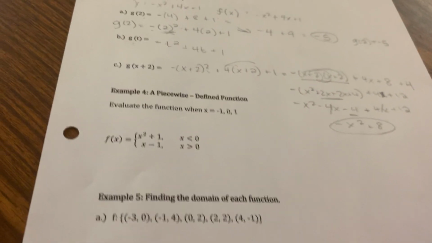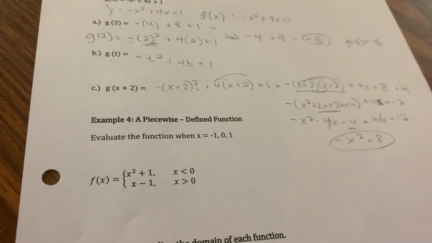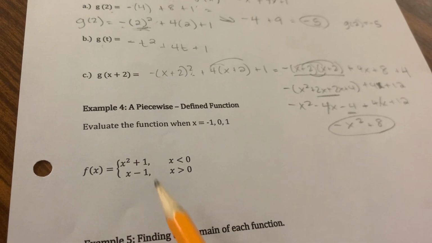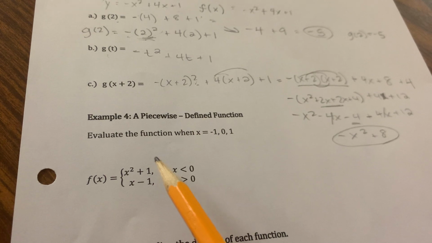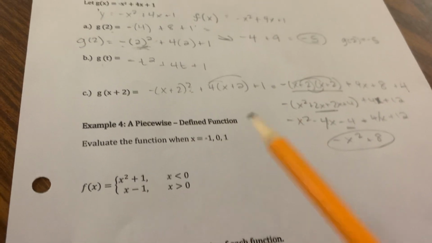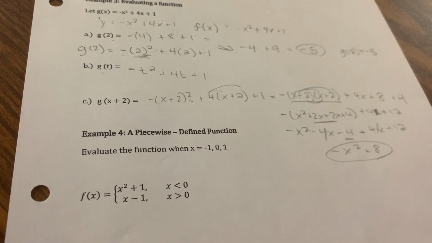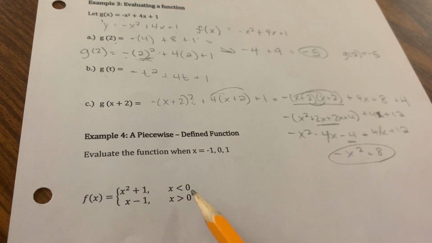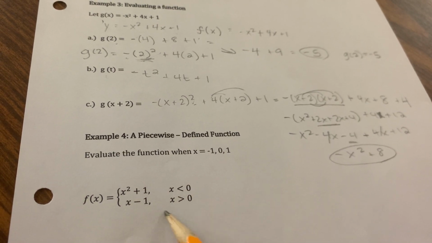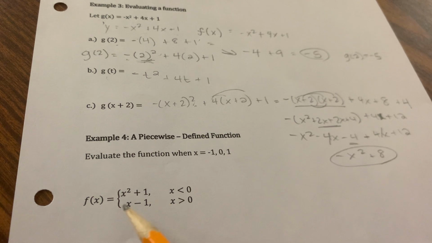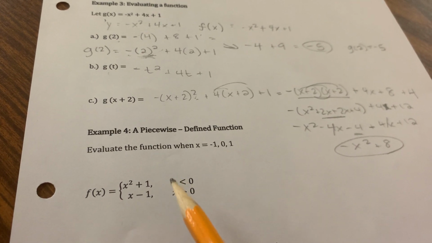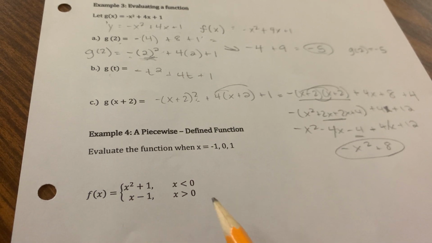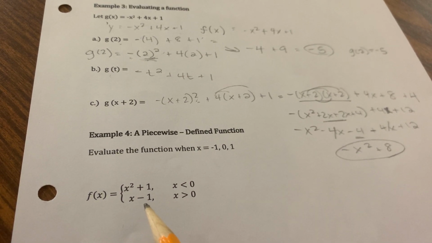All right, piecewise functions. You're using a piece of a function. So this function contains two different equations depending on your situation. I always tell students it's like taxes. You go in, and depending on where you're at or how much money you made that year, you use a different equation for your taxes. So if you're less than 0, you use this equation. If you're greater than 0, you use that equation.